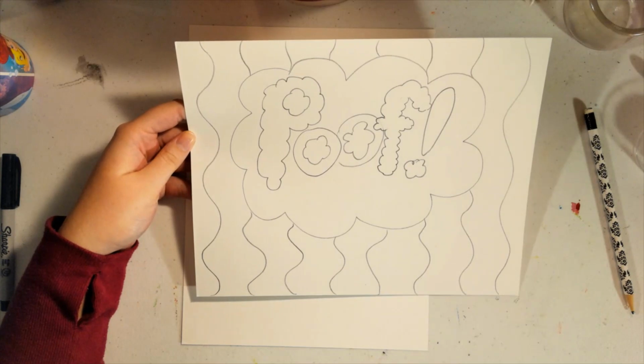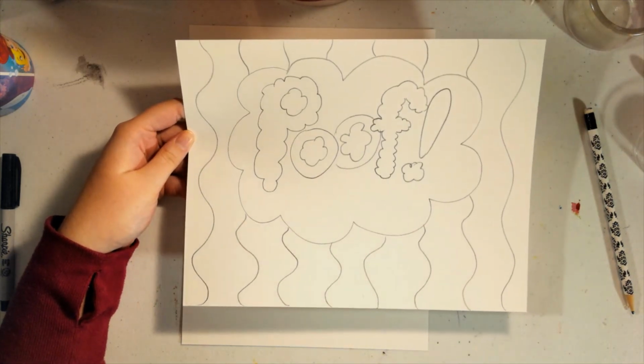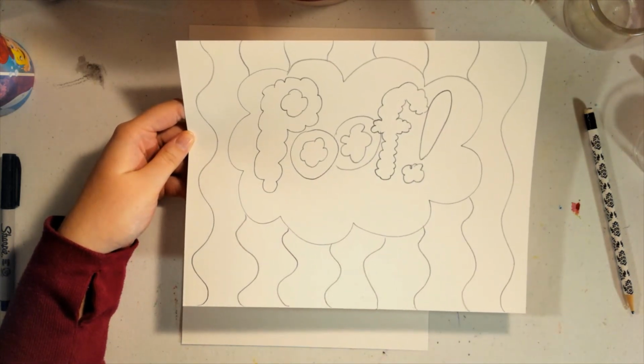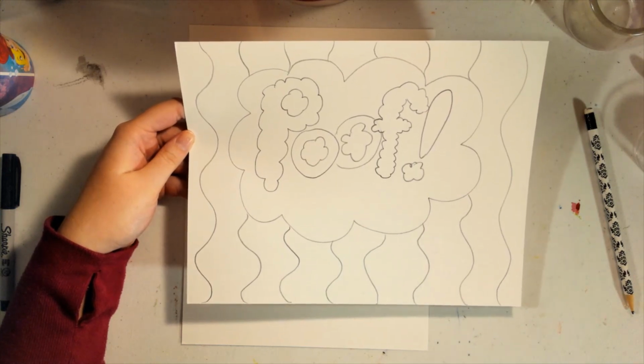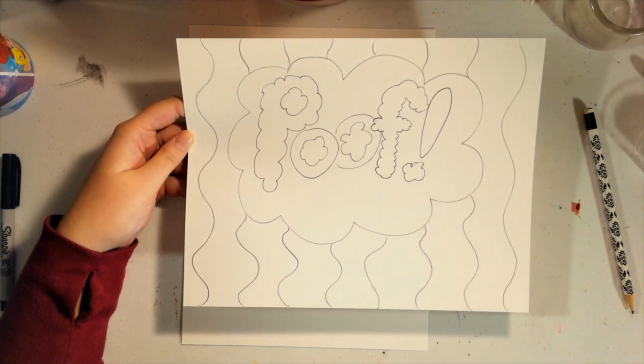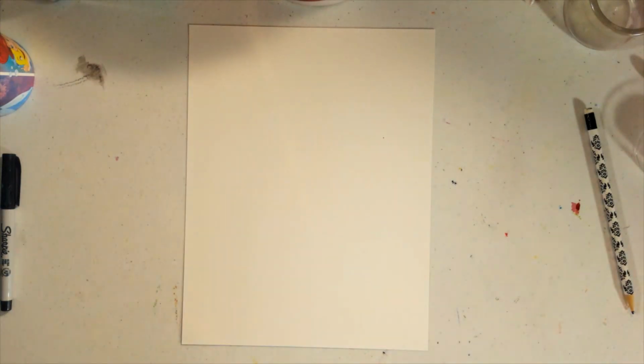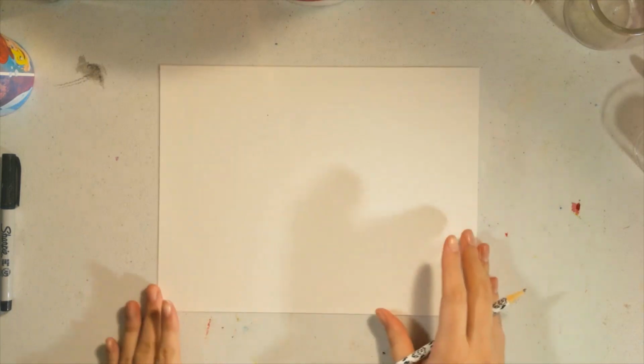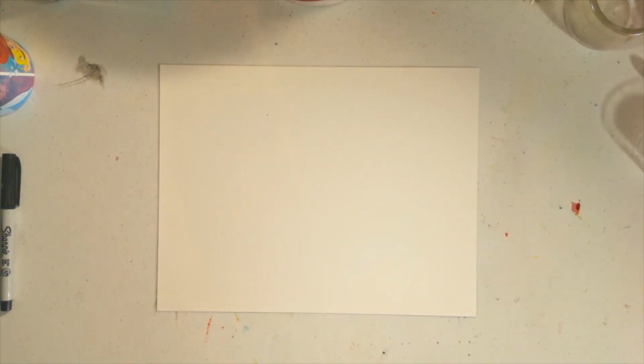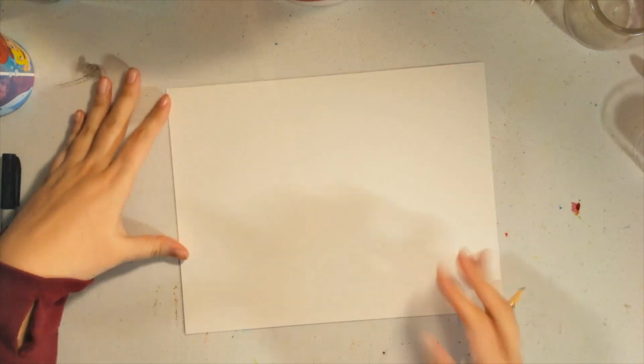Roy Lichtenstein likes to do more action-related words like kablam and pow and zap. So his tended to be spikier and more superhero-oriented. You can use any sort of action word to make yours. I am going to do another drawing of it and do another style of speech bubble, and I'm going to do pop for my word because this is based off of the pop art movement.